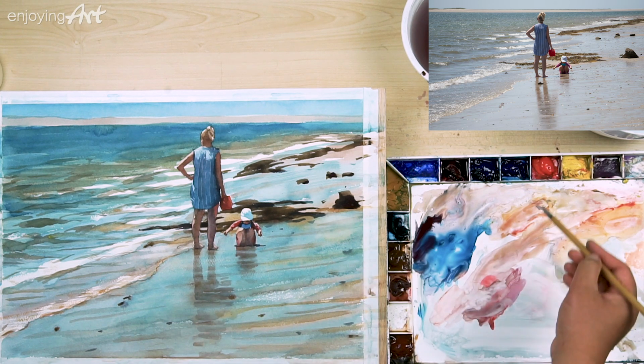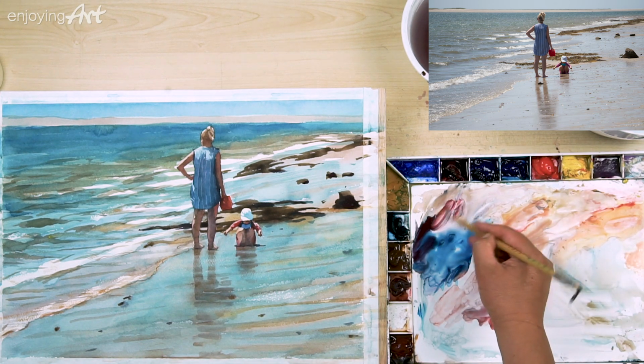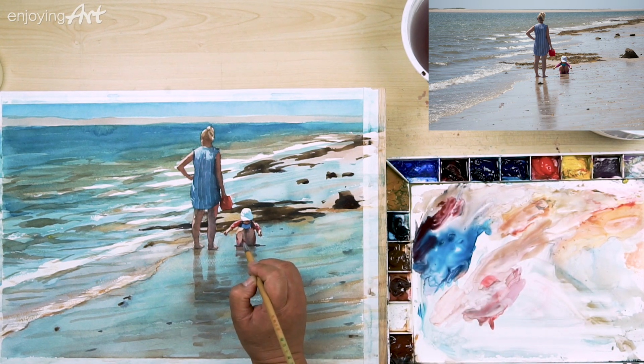Now I'm going to give a little darker color to the child's, and here needs to be darker.